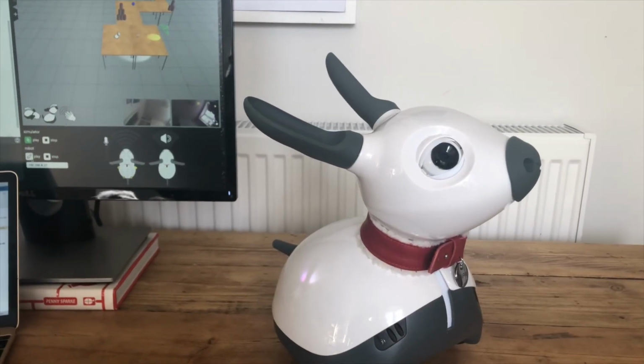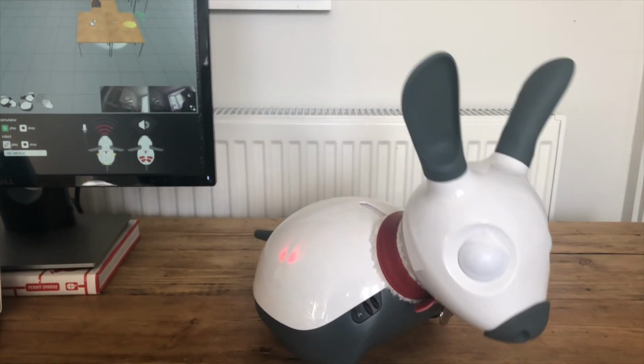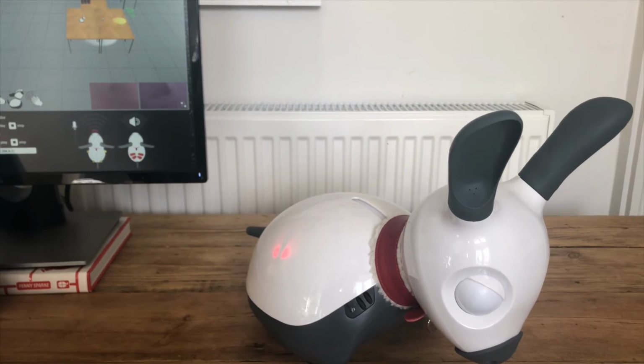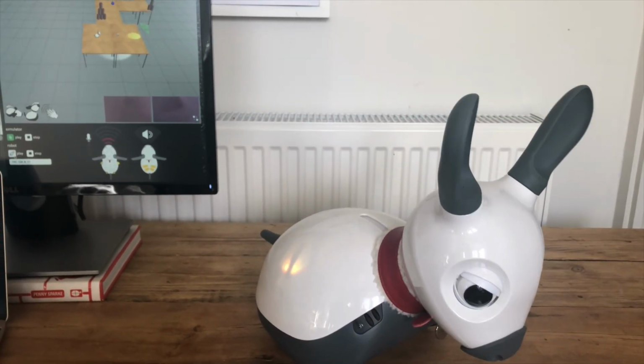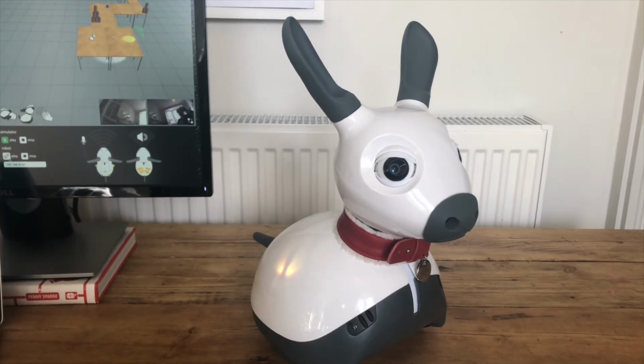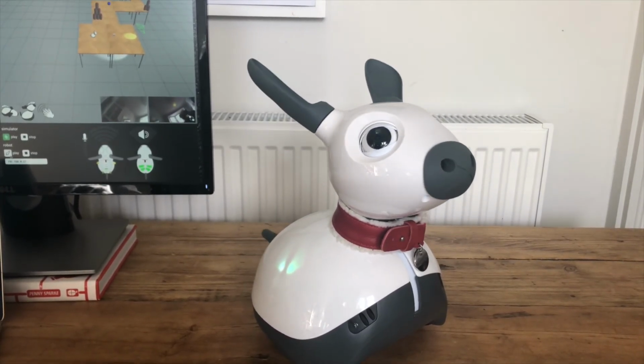Enter the IP address of your robot to test these programs out. Here's my MiRo looking sad, neutral, happy, and very happy. See you next time.